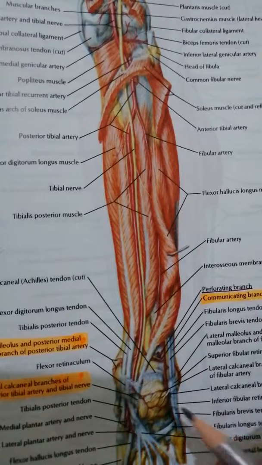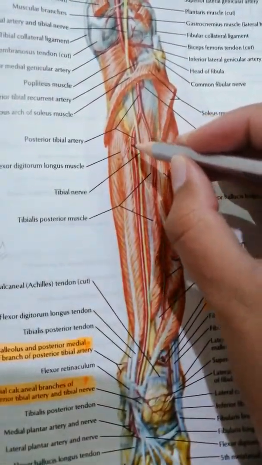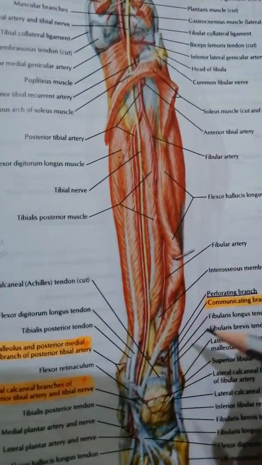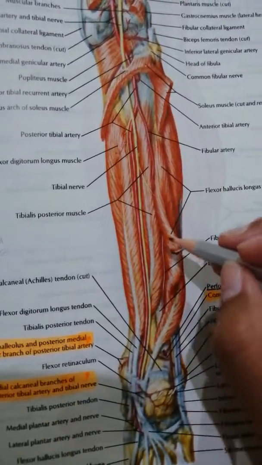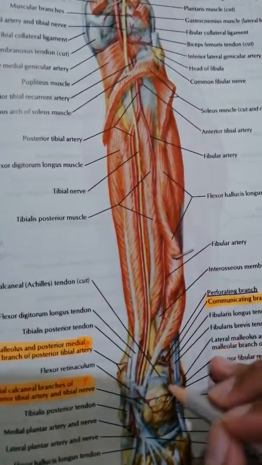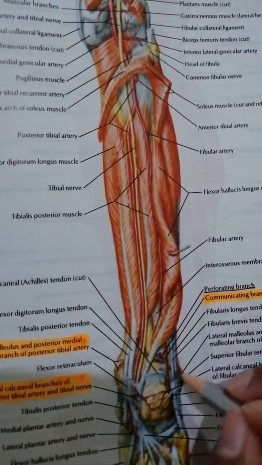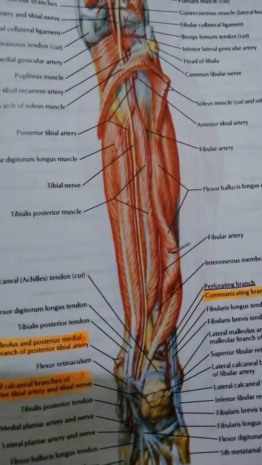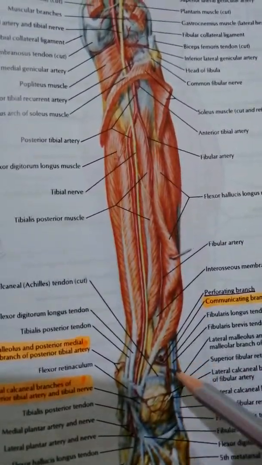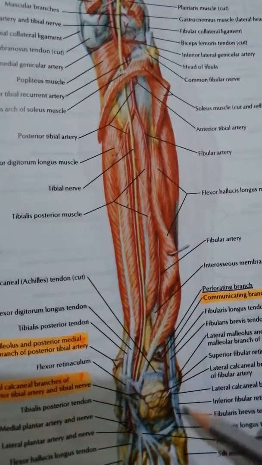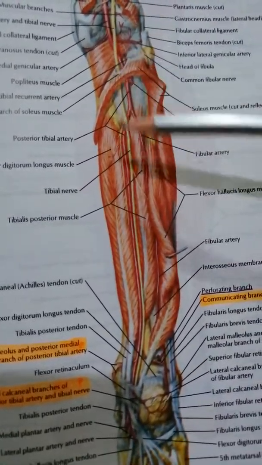Then we talked about the posterior tibial artery giving off a medial malleolar branch, which anastomosed with other arteries over the medial malleolus. Similarly, the fibular artery gives off a lateral malleolar branch that makes anastomosis over the lateral malleolus, which is a part of the fibula. Similar to the posterior tibial artery, it also gives off lateral calcaneal branches, right? So these are all of the very important branches we have talked about.